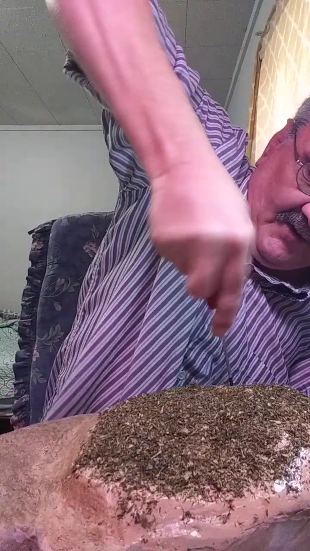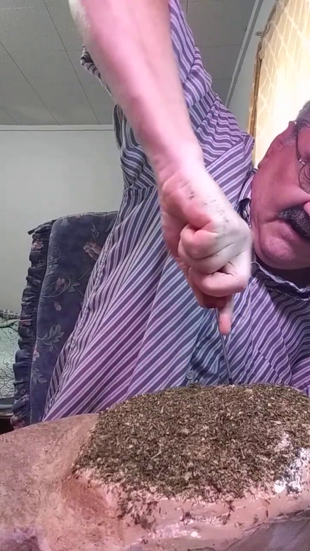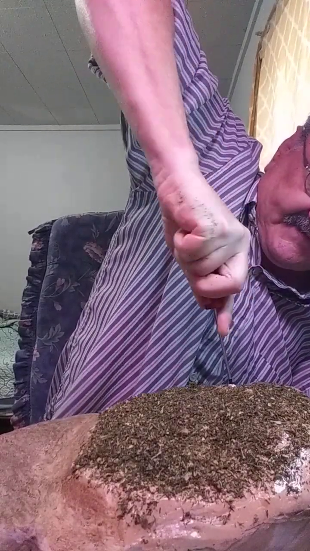Drill a nice hole in there. Pardon the dog noise in the back. He kind of has a habit of not wanting to be quiet.